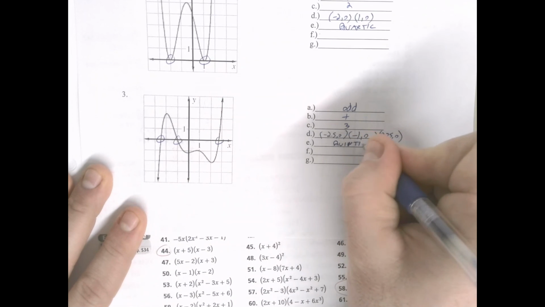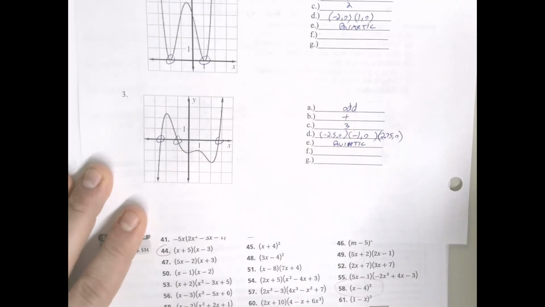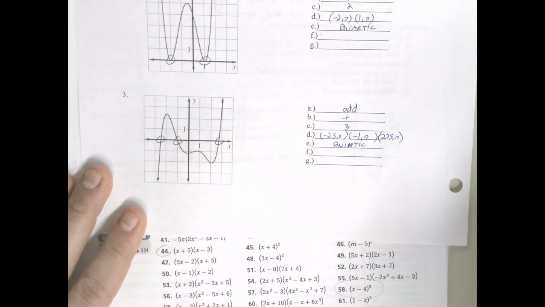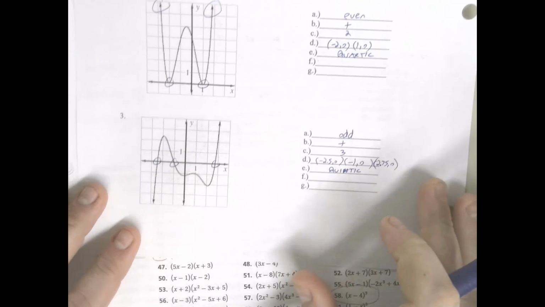Good job, guys. I'm really impressed. Now, if it's anything past a 5, what do we say? Just say whatever degree it is. 6, 7, 8, or whatever. All right. Now let's look at the end behaviors. Let's look at letter F.